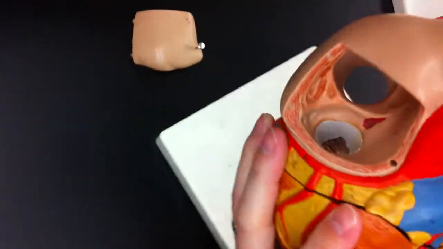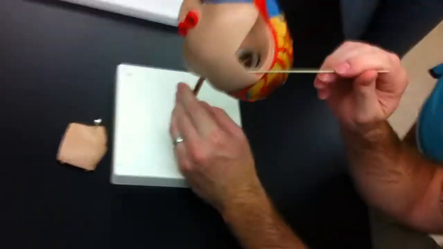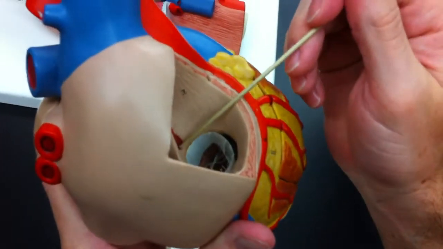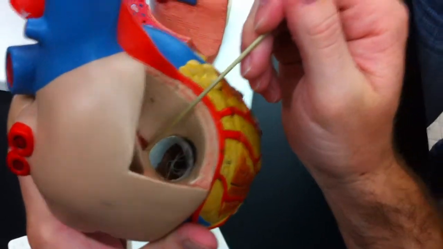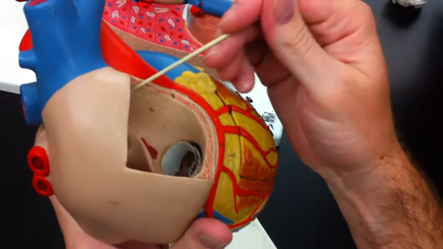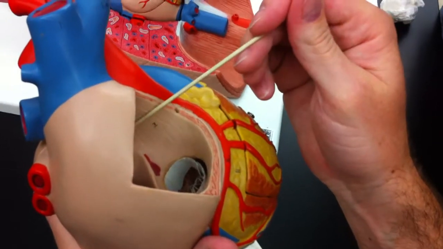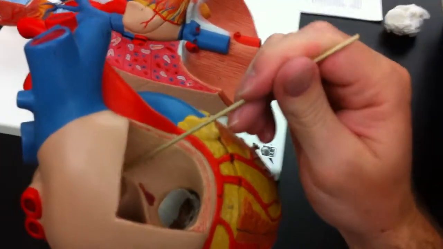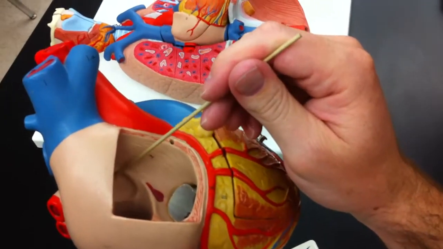As we look inside the heart, we'll start by looking inside the right atrium. We have the openings for the vena cavas, so here and down here. We have the opening for the coronary sinus. And then we have this flat structure here. This is the interatrial septum, so it separates the right atrium from the left atrium. And you'll notice this indentation right here. This is called the fossa ovalis.